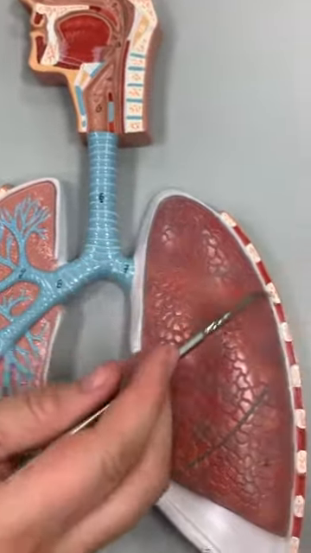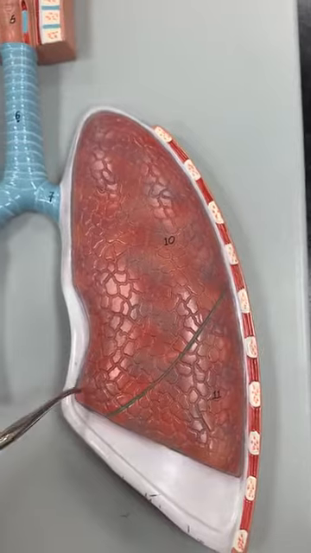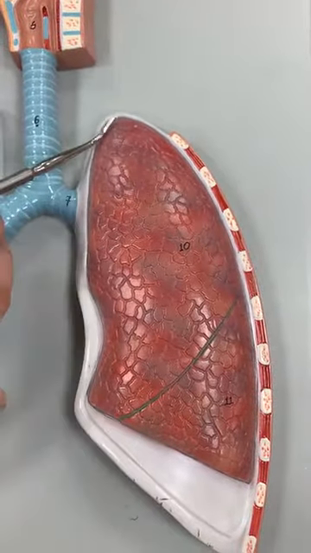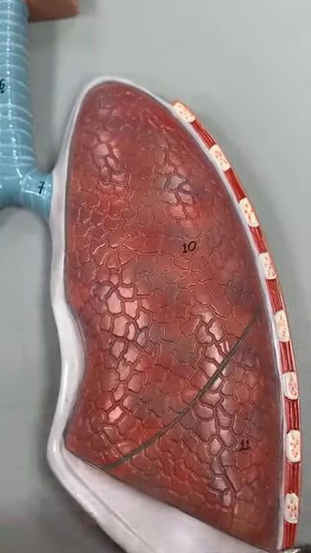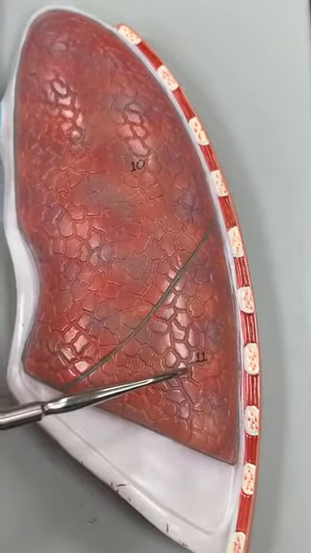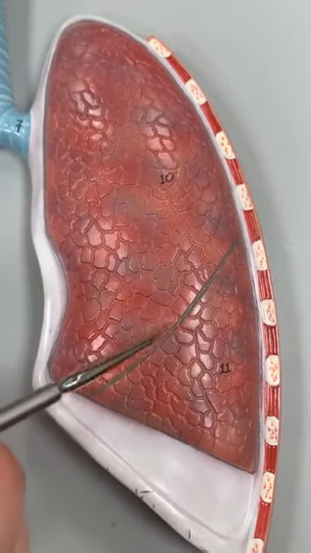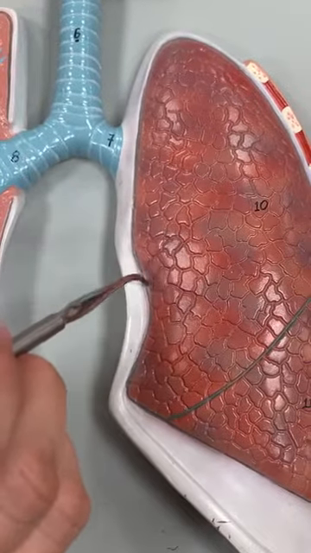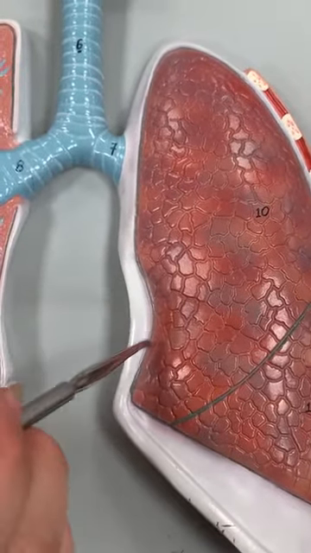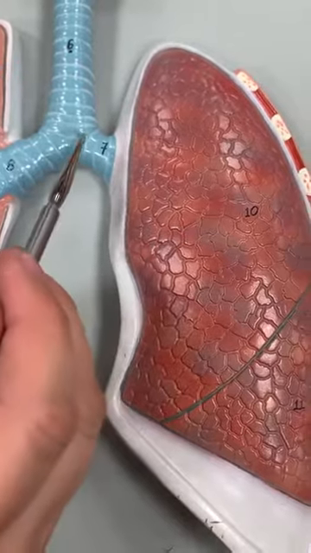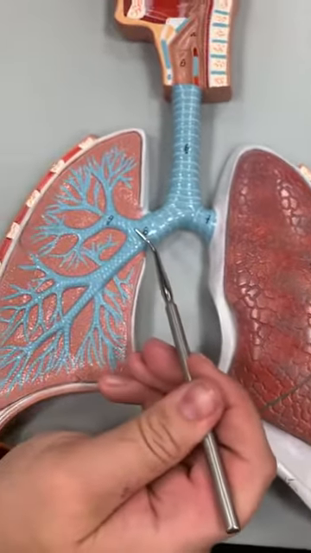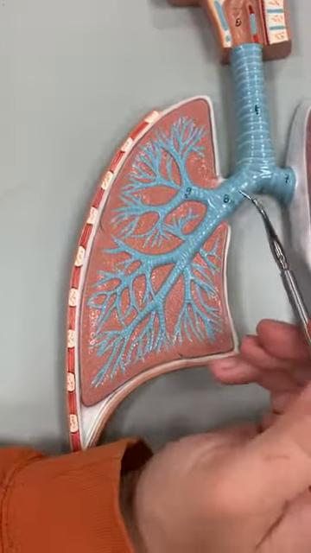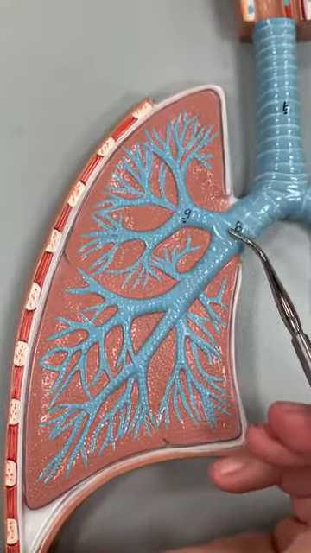On this model here, you can see the left lobes. This is called the left superior lobe and the left inferior lobe. It is divided by the left oblique fissure, and then your heart would sit here, so the left lobe has what we call the cardiac notch. Now, to see the bronchial tree, we are going to look at the right side. This is your right primary bronchus.